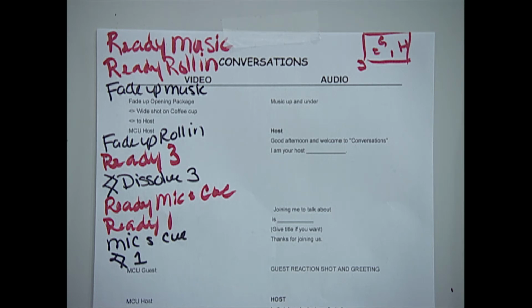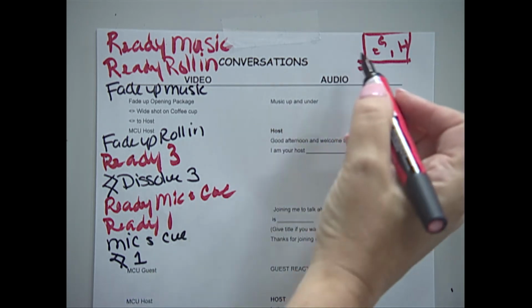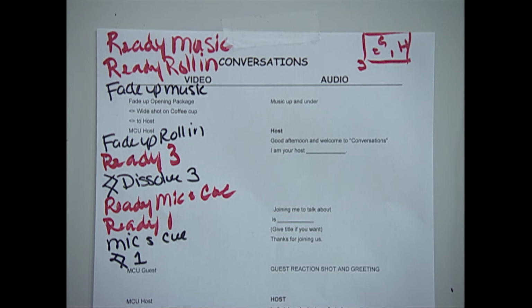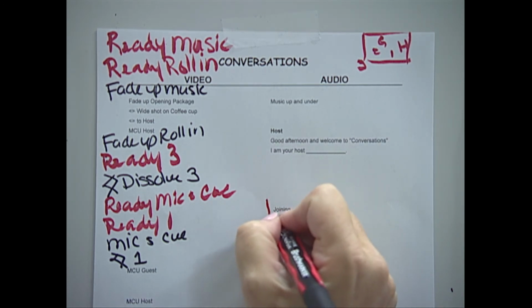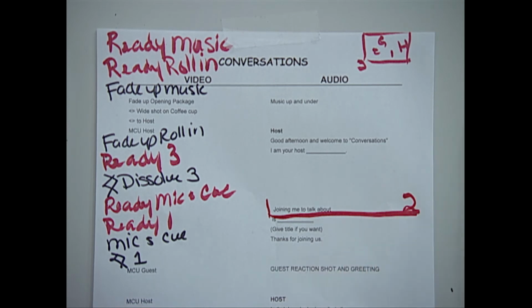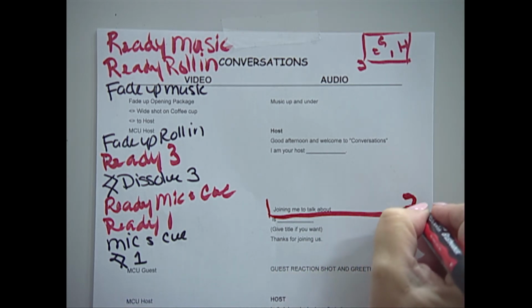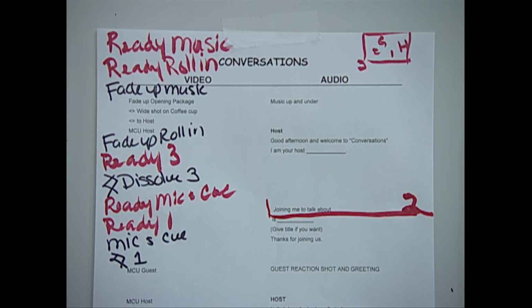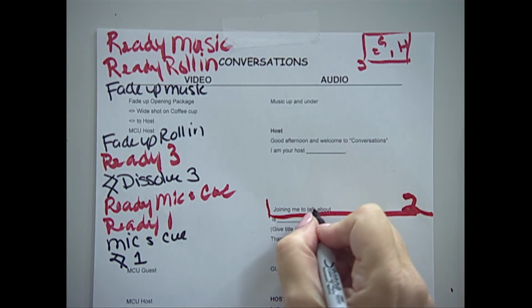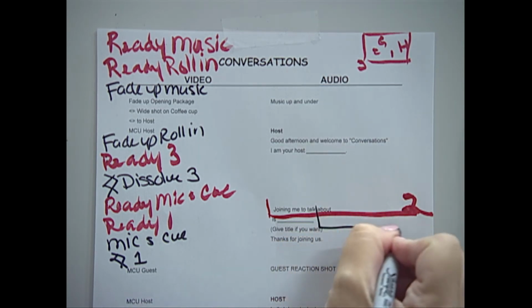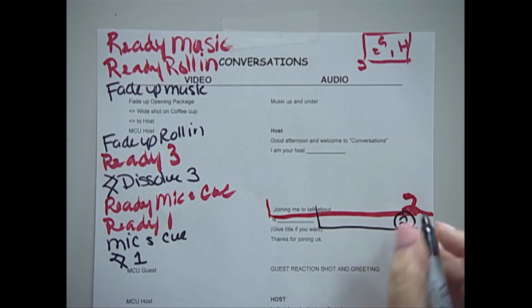to do is we need to see a shot of our guest. So where is our guest? What camera is our guest on? Camera 2. Our guest is on camera 2. So down in here, let's say joining me to talk about this. Let's ready 2. Remember, anything in red means ready. And then about or is, let's say we're going to take 2. So take your dark color, your black or your blue, and bring it over to the end and circle it. This way, when you read down your script, it's pretty clear and easy to read.